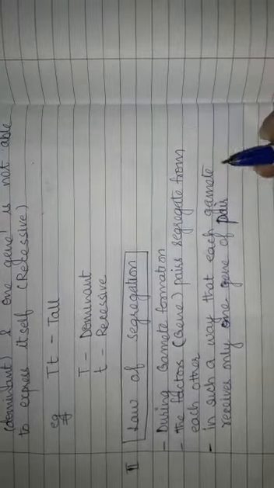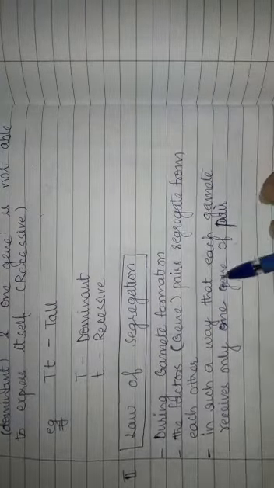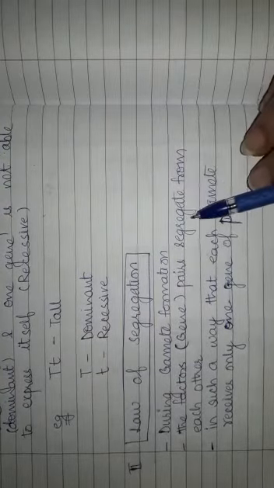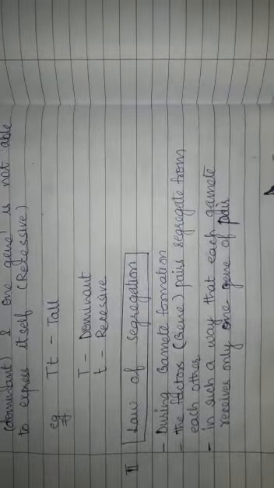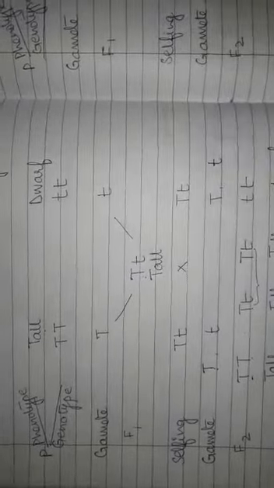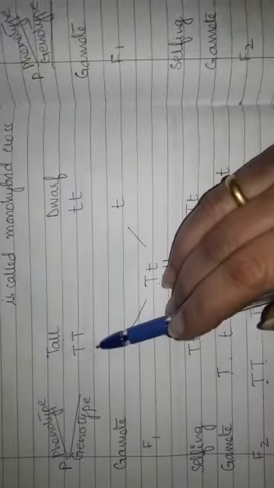And the second conclusion from the monohybrid cross is the law of segregation, which means during gamete formation, the pair of genes segregate. Segregate means they separate from each other in such a way that each gamete receives only one gene of the pair. जैसे यहाँ पे जब भी हमने gamete formation की, the pair of genes, they segregate, they separate from each other.